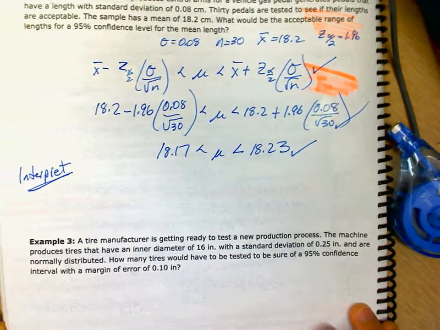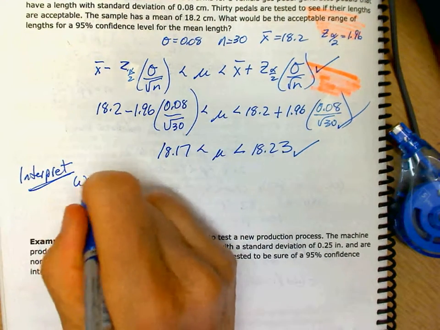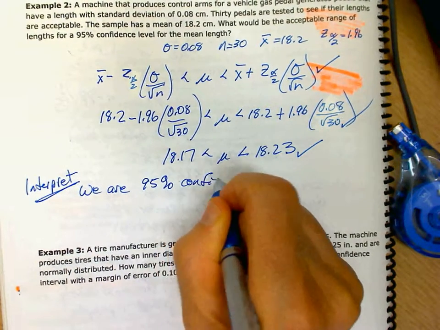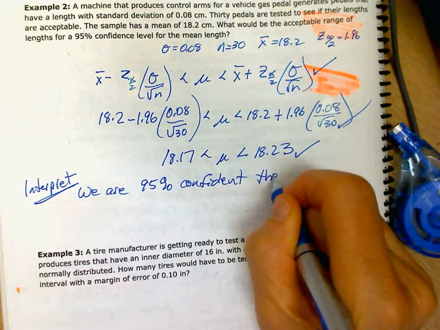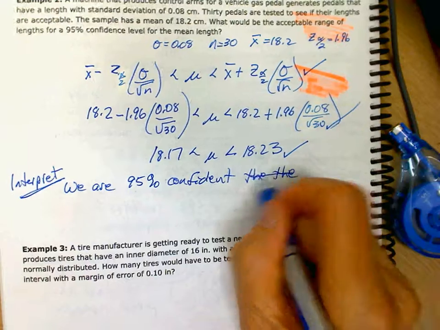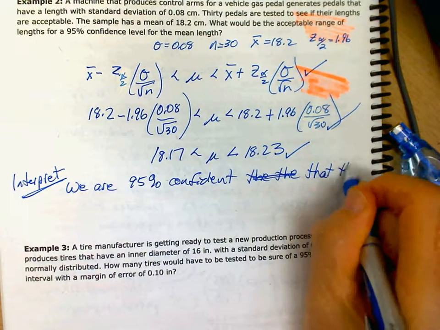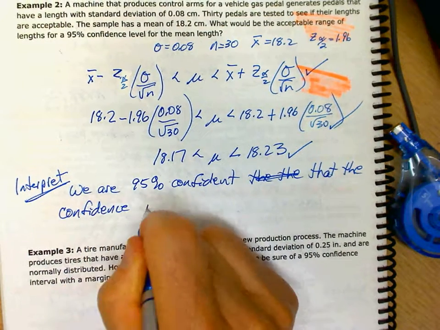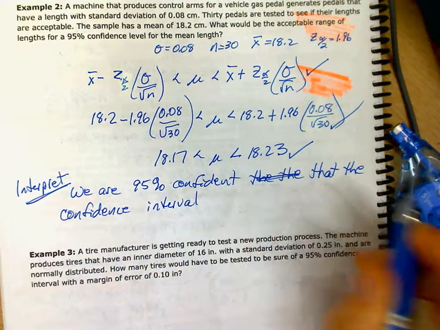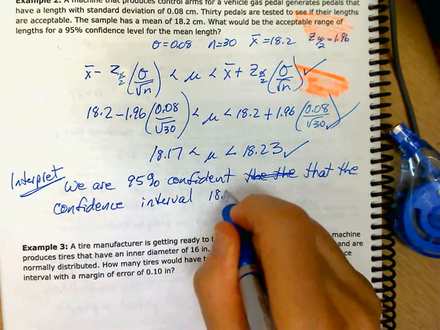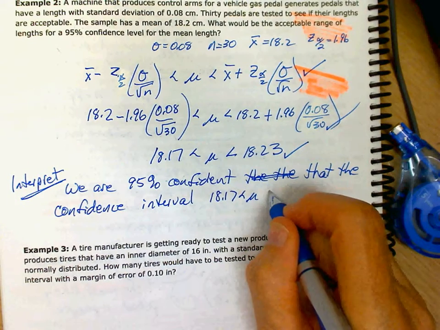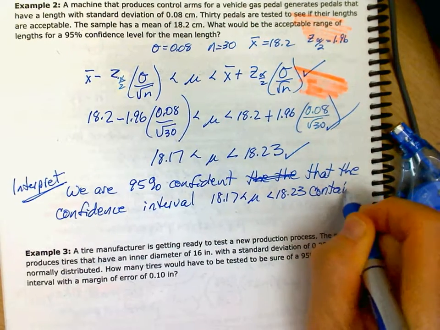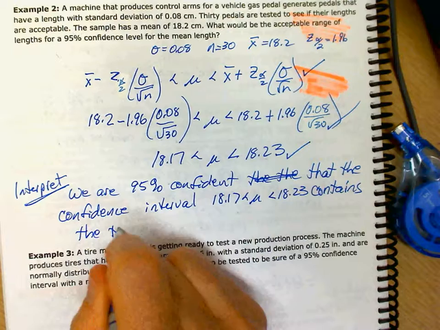We are 95% confident that the confidence interval 18.17 is less than the population mean is less than 18.23 contains the true population mean.